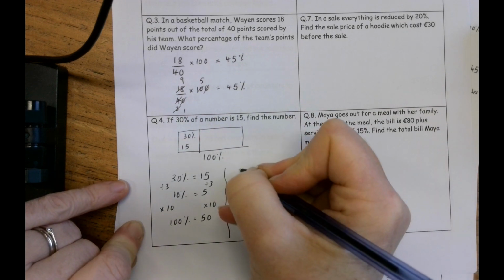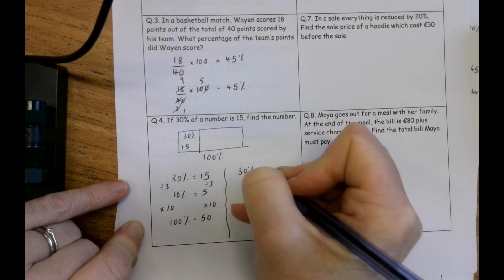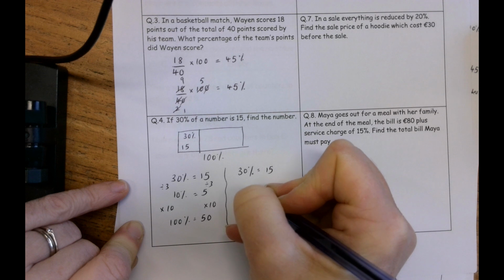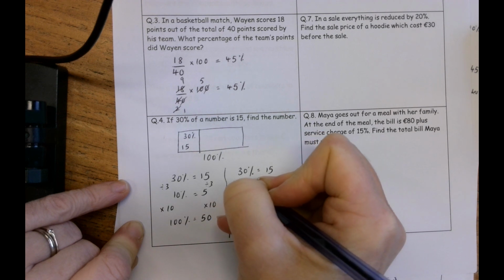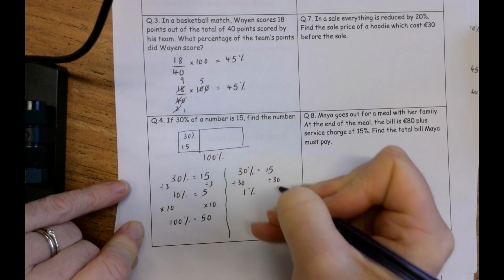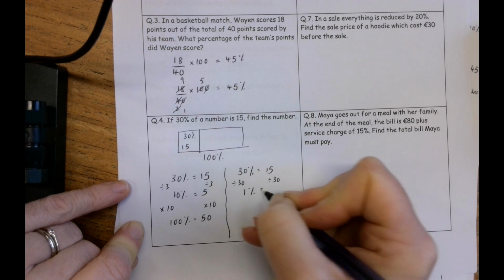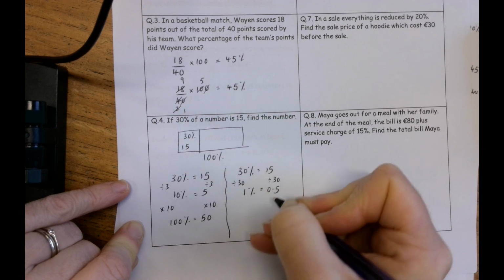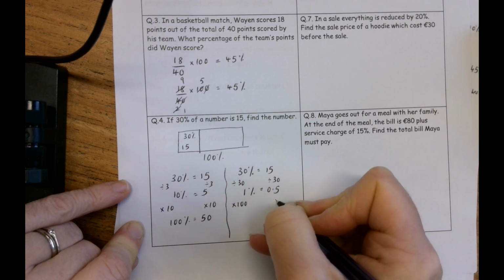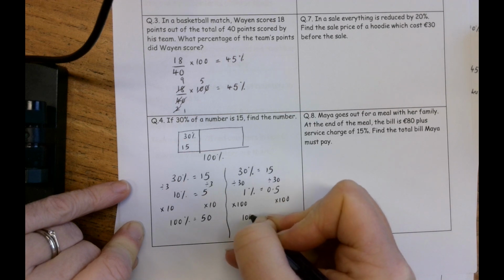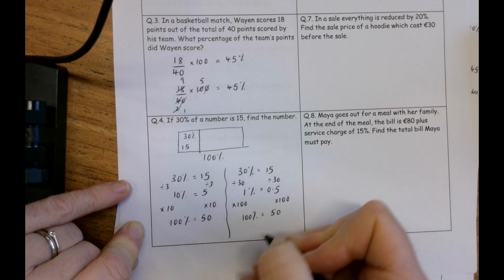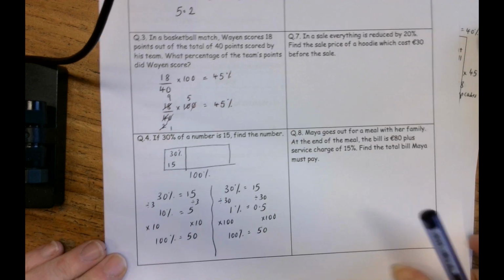I prefer to do 30% is 15. I prefer to find 1% because I'll always be able to find 1% by dividing by this number here. So 15 divided by 30 is 0.5, and then find 100%. So 100% is 50. So the number is 50.